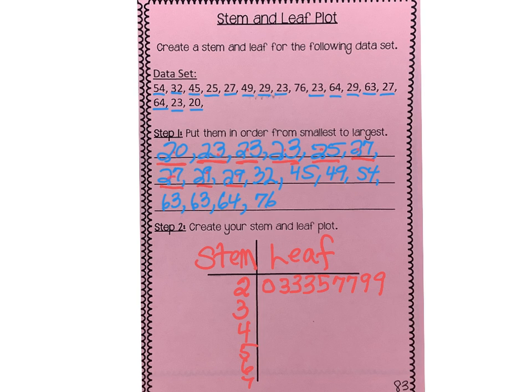Now I'm going to get into my 30s. There's only one 30 there. It's 32. So I need to add a 2 on the leaf side. So 32. The 3 represents the 30. The 2 represents the 2. My next number is a 45. I'm going to move down to my 40s, and I'm going to add a 5 to that leaf side. I also have a 49, and I will put a 9 right there.